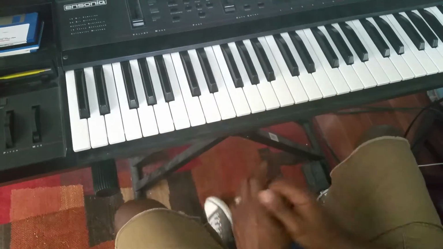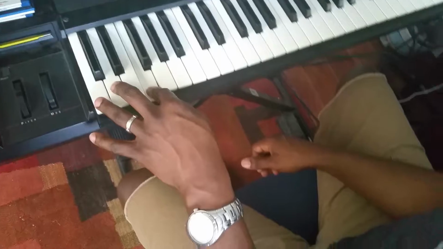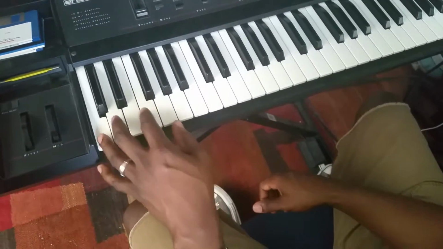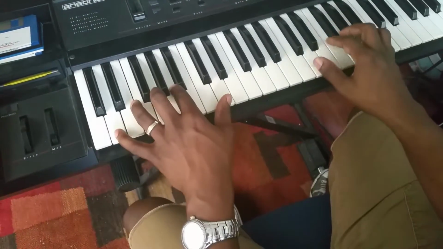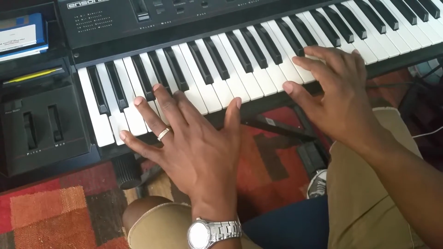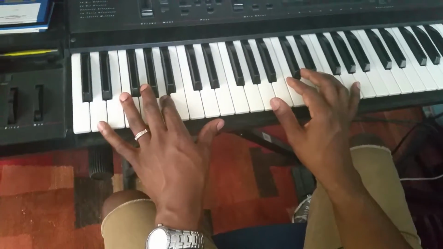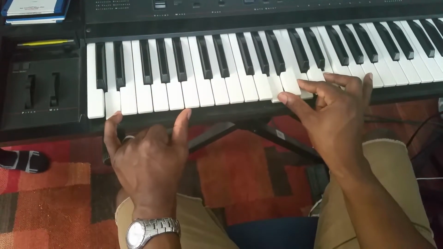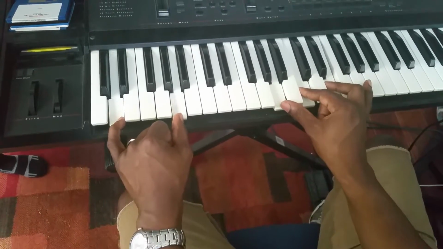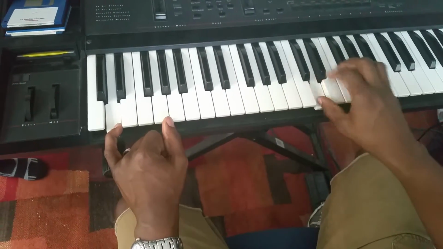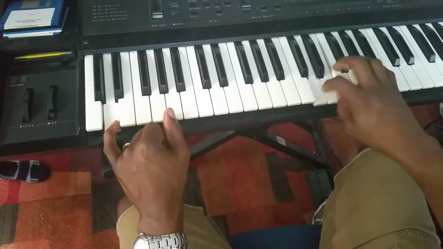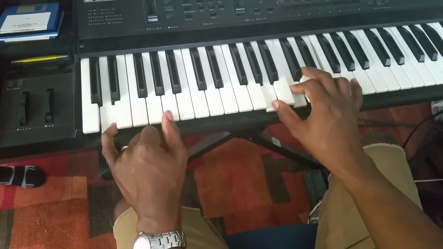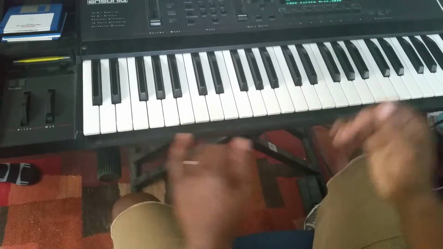Right? So that's your 2 majors. If we were to go into minors, it works pretty much the same way, except I can play the relative 5th, all the notes in that scale. And this is why.